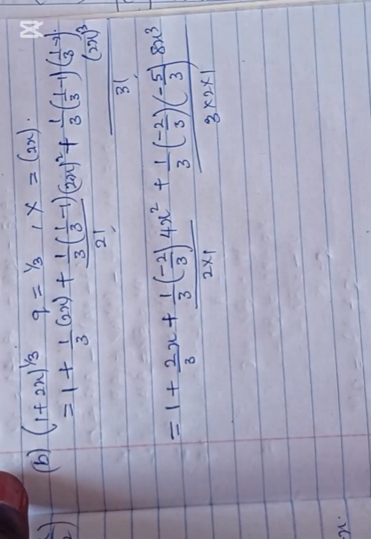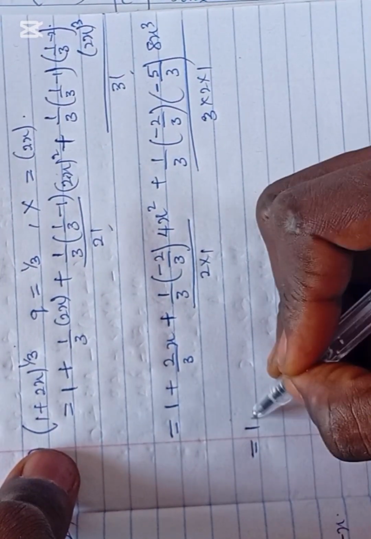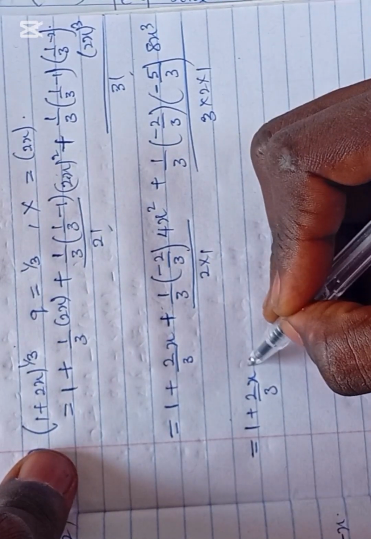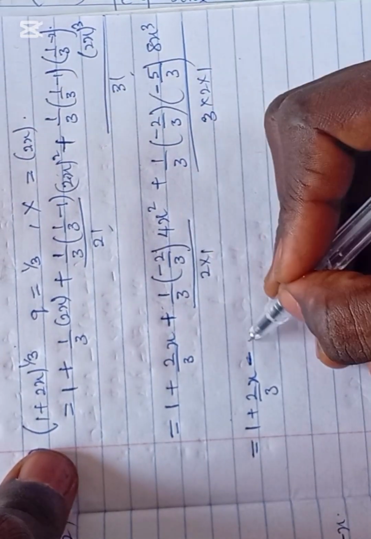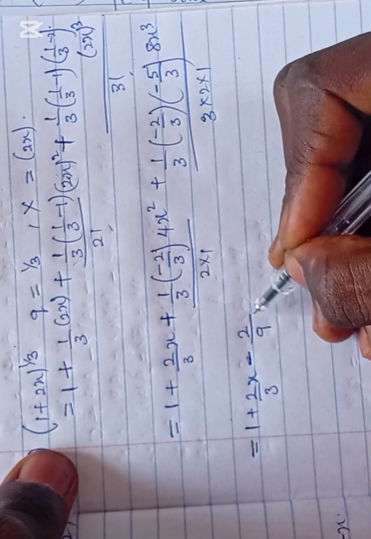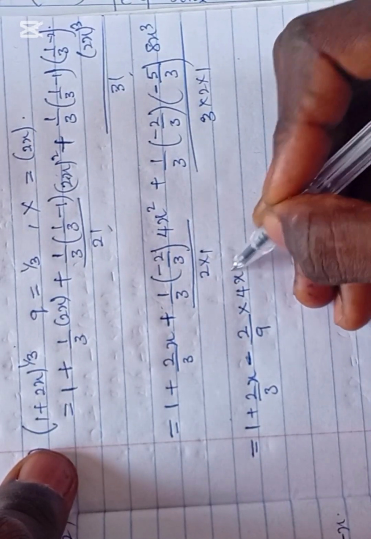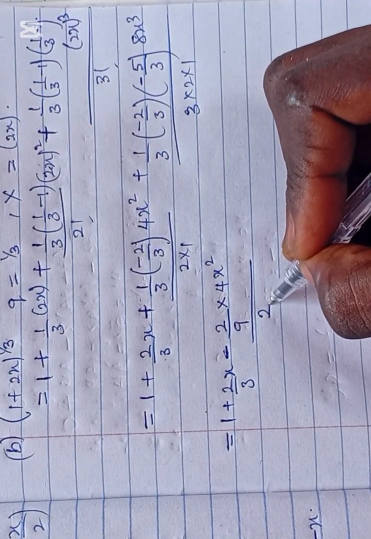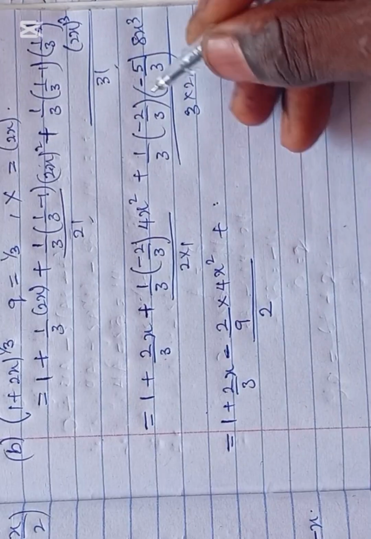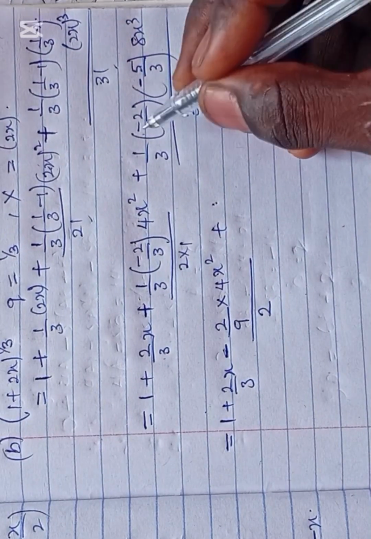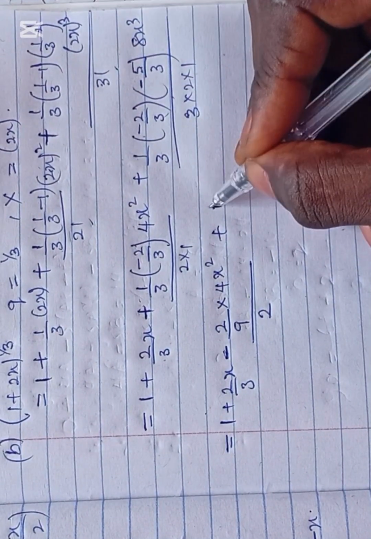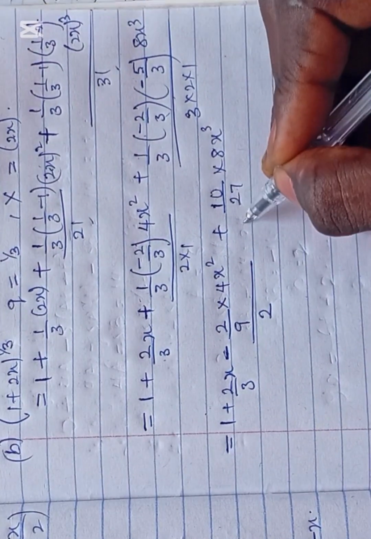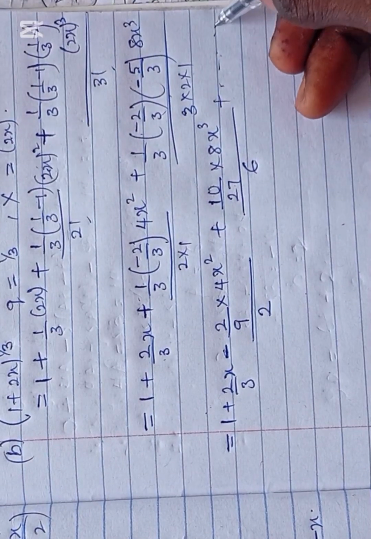Now simplifying further, we have 1 plus 2 over 3x, plus negative 2 over 9 times 4x squared, everything divided by 2, plus this one multiplied by this one gives 10 over 9 multiplied by 3, that's 10 over 27 multiplied by 8x cubed all over 6, plus it goes on like that.